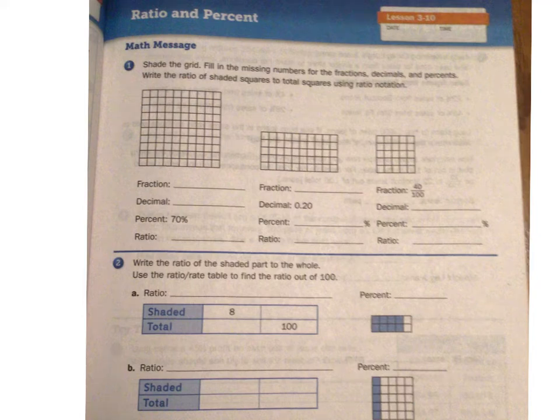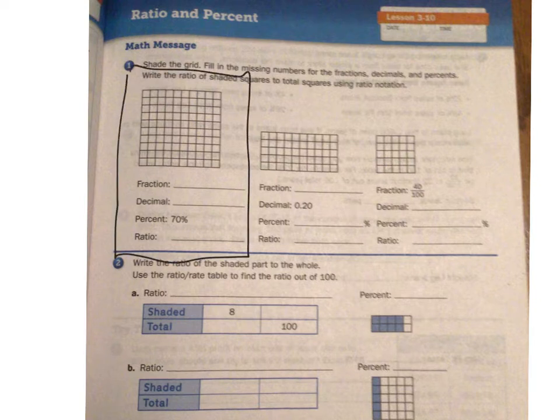We're going to go over lessons 310 and 311 today, so you will need your journal. We are on page 143 to get started, so if you want to take a minute, look at journal page 143. If you look at the math message, go ahead and complete that first one. So it's 70%. Go ahead and pause the video. See if you can complete and solve at least these questions right here, and then go ahead and pause. And when you're done, you can start the video again.